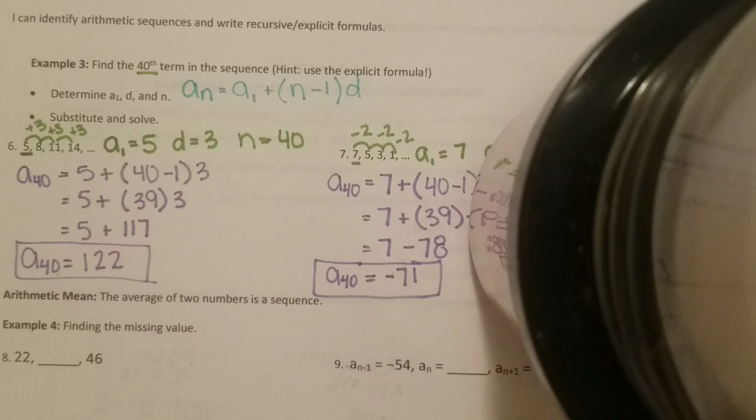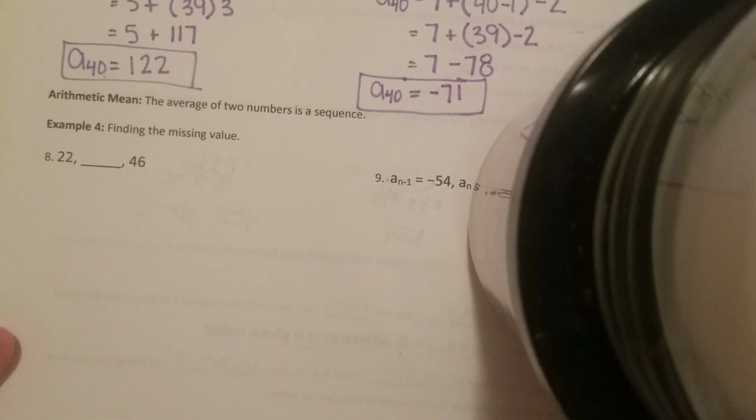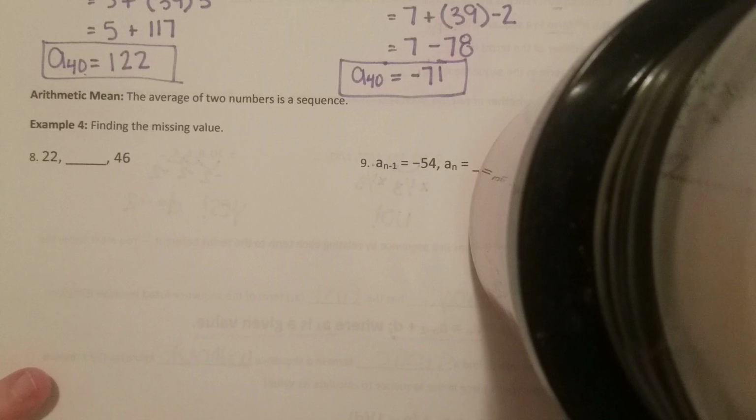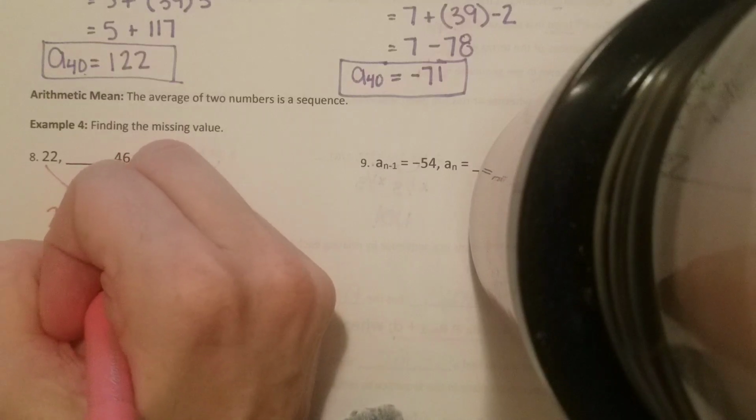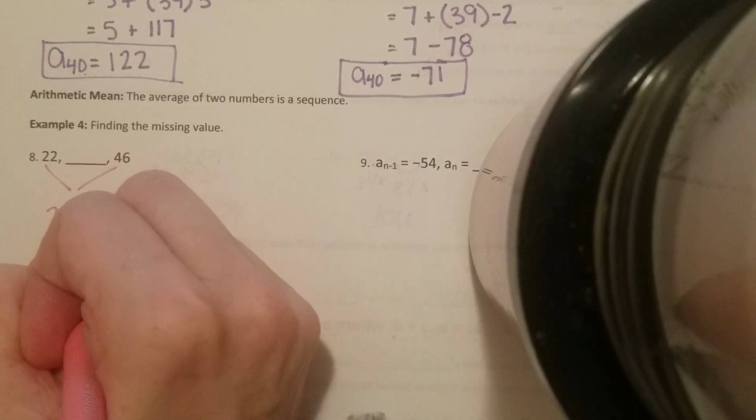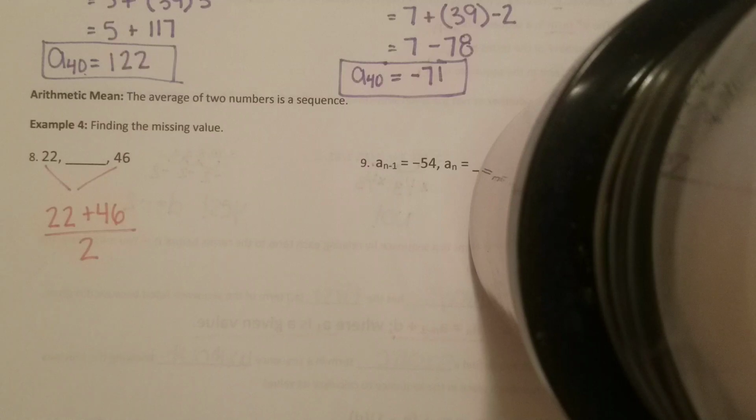All right, we have one more thing that we're going to do, and it's probably the easiest piece all week. It's to find the arithmetic mean, or the average of two numbers. And we're talking regular average. If you have to find the average of two numbers, you add them up and divide by 2. That is exactly what we are going to do here. So you just take your two numbers. We are going to do 22 plus 46, and you divide them by 2.